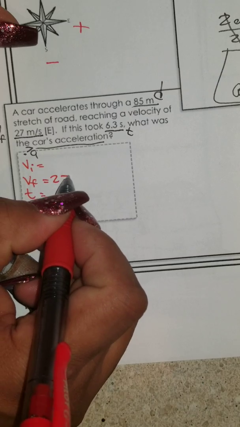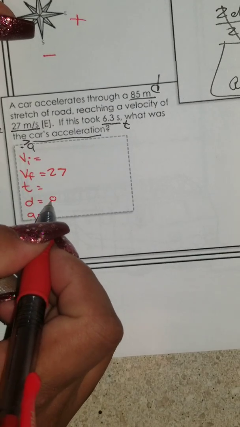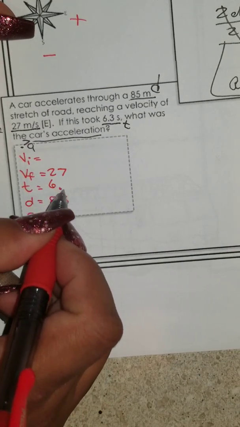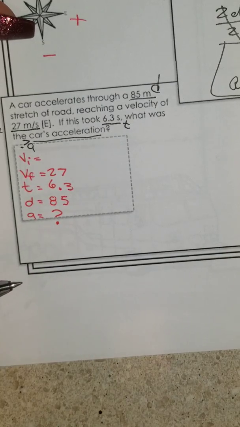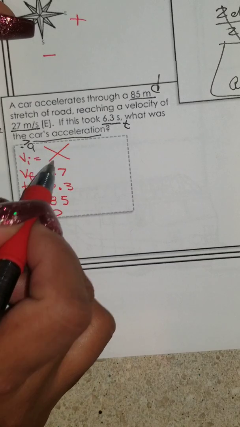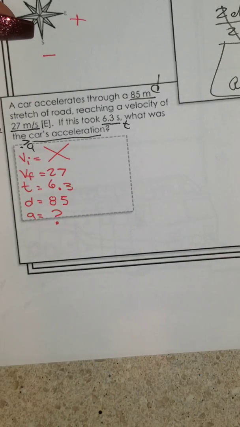VF is 27. The distance was 85. 6.3 seconds is the time. A is my question mark. They did not give me VI. Here's what I need us to do.